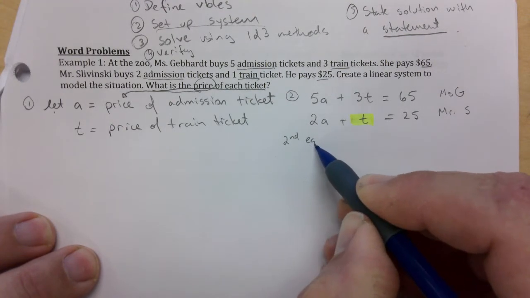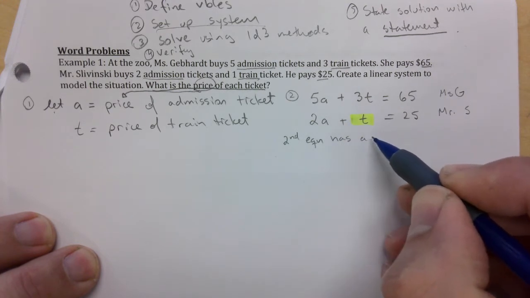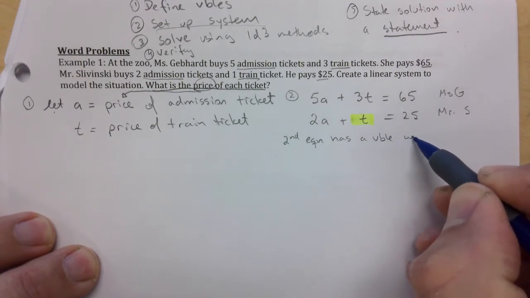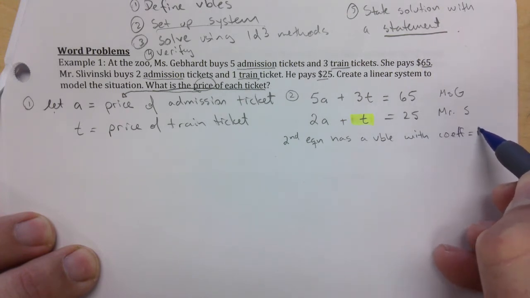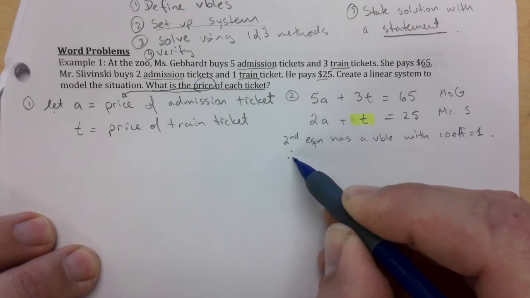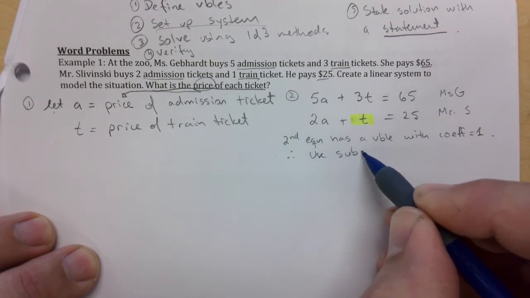Second equation has a variable with coefficient equal to 1. Therefore, use substitution method.